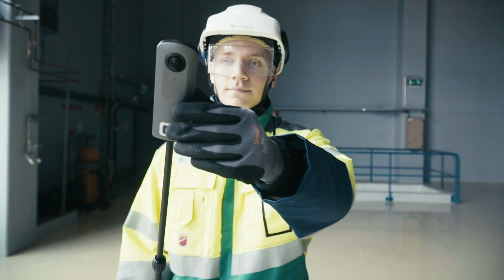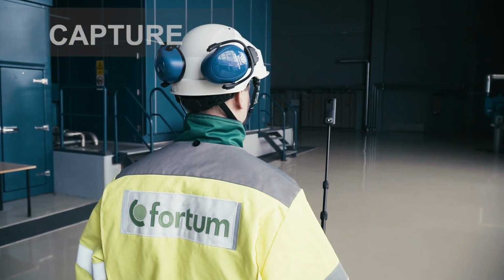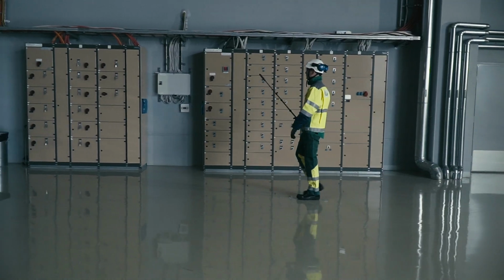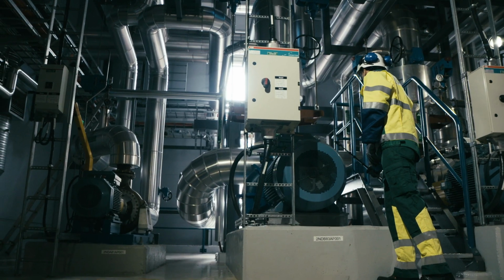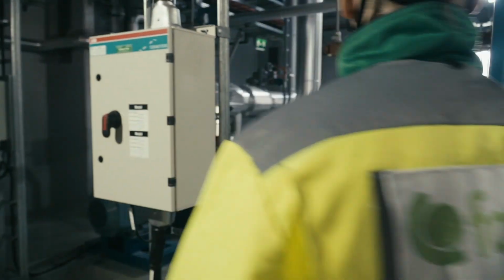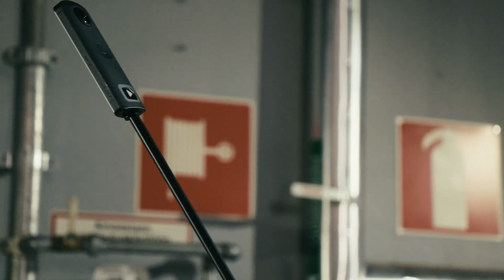Video recording is started with a single push of a button. 360 cameras use multiple lenses to capture entire surroundings, including those small details that are often missed during first site surveys, but later turn out critical, requiring revisits to the site.